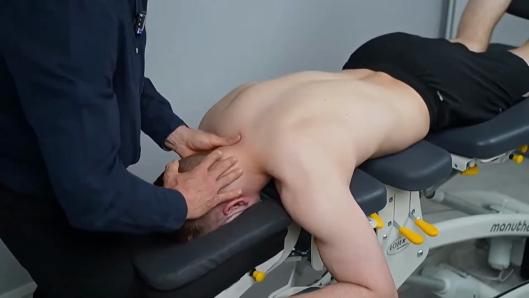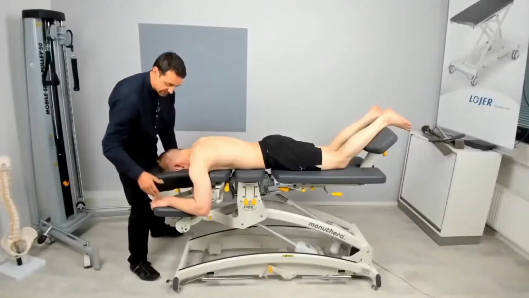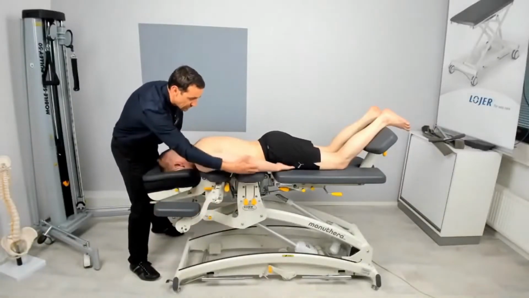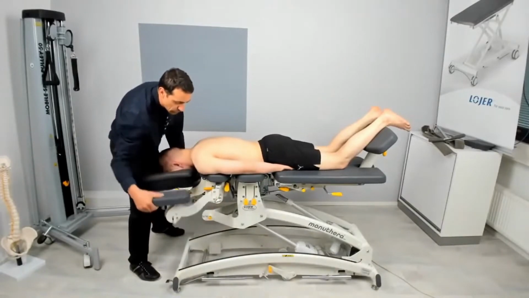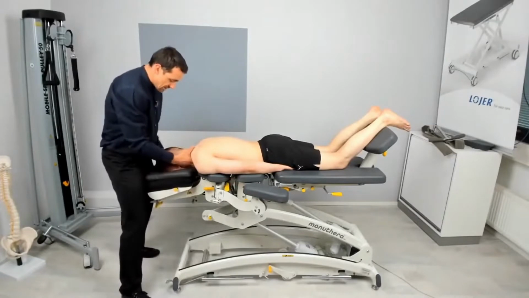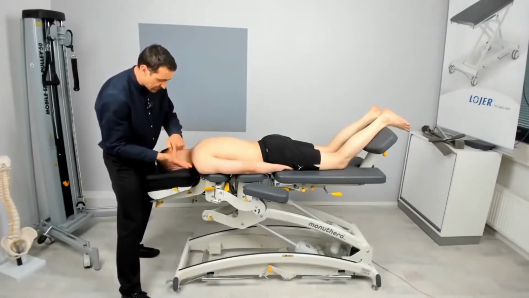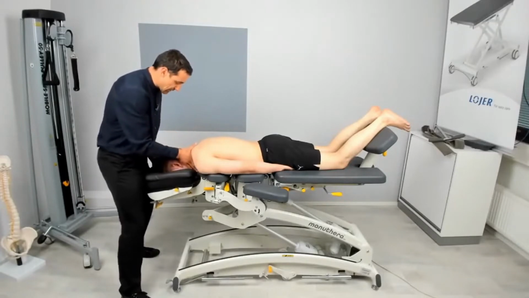All right. Now, I will show you from the other side. So I will ask my patient again to change his hand position and put under here. I can even move that support away to get even more space. Again, this hand stays close to my body. I have a good contact with the soft part of my hand here, laterally of the spine.